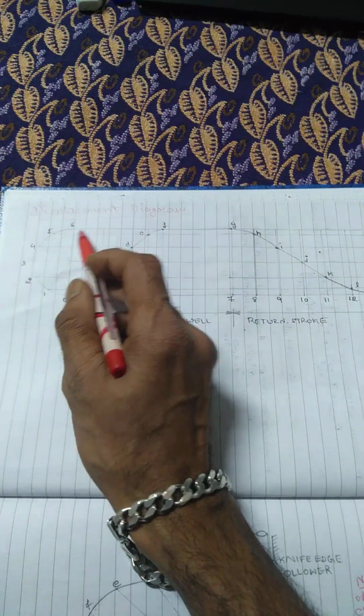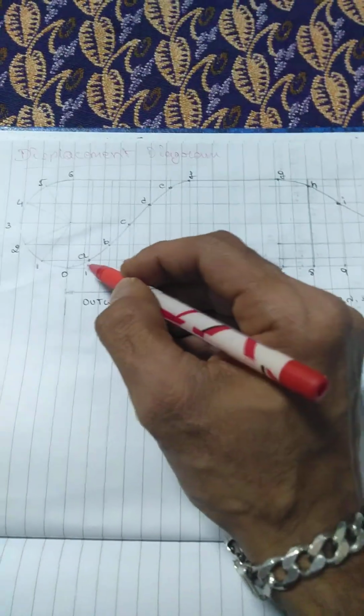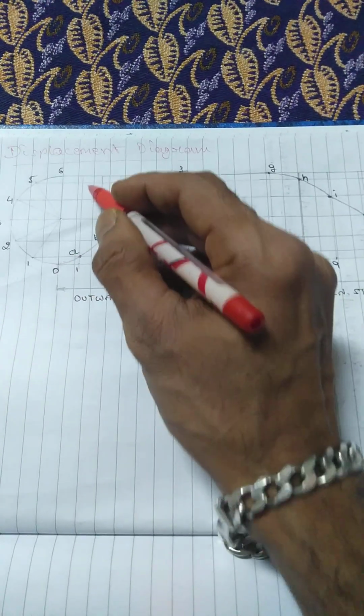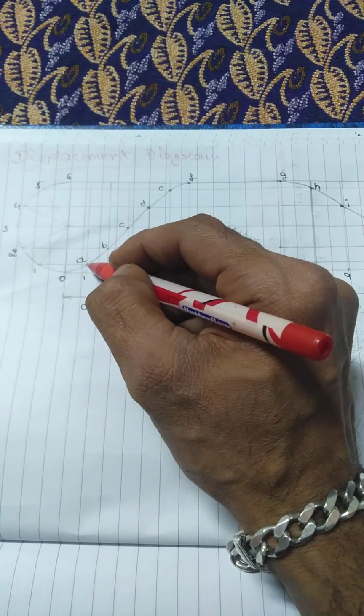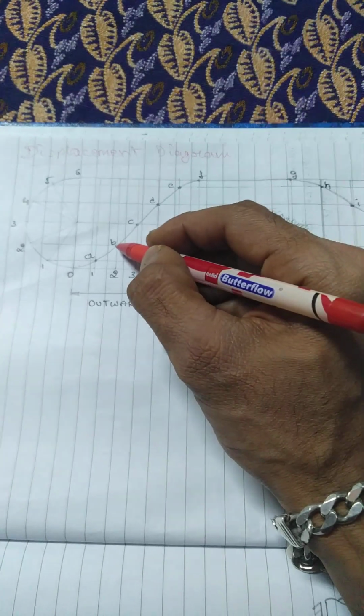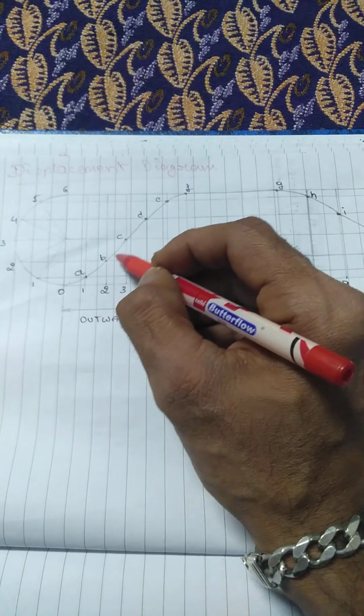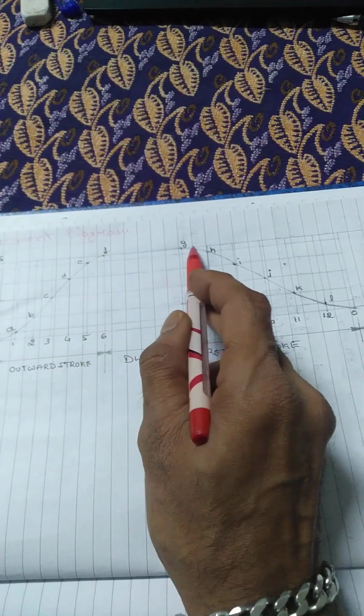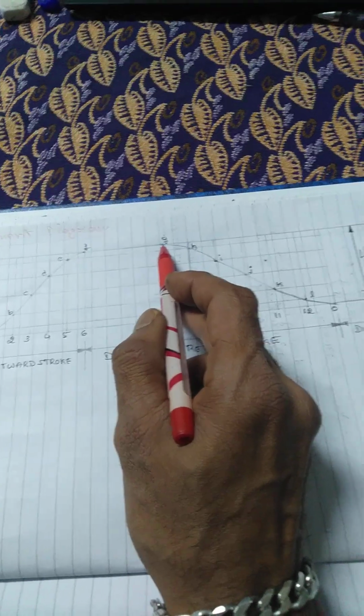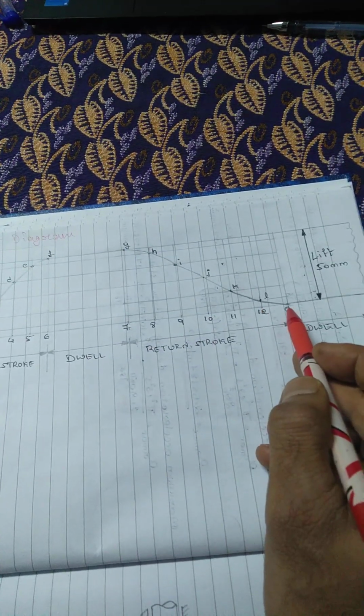other points. After that you'll get points where the horizontal line meets the vertical line, every time you will get a point. You have to join all these points and draw a smooth curve. From here it will be dark because it's a dwell, and here again till this point.